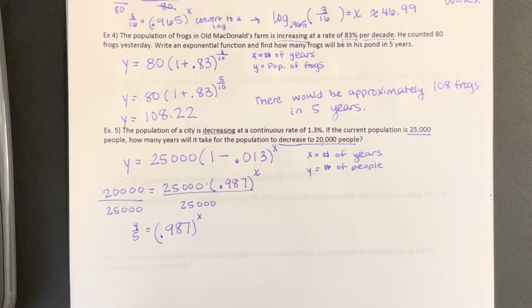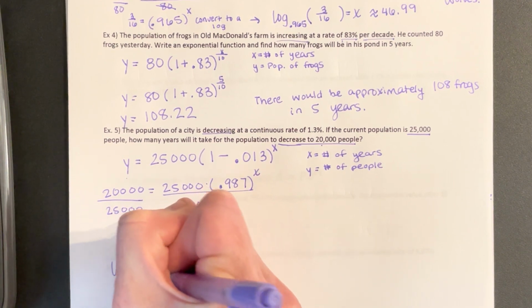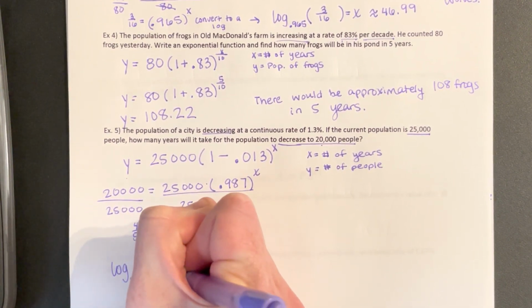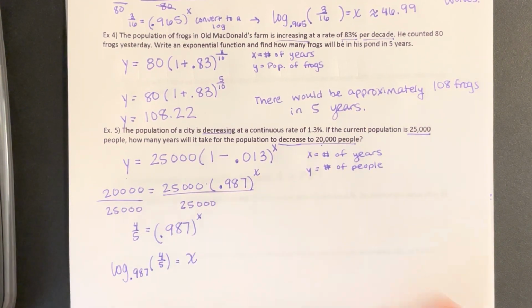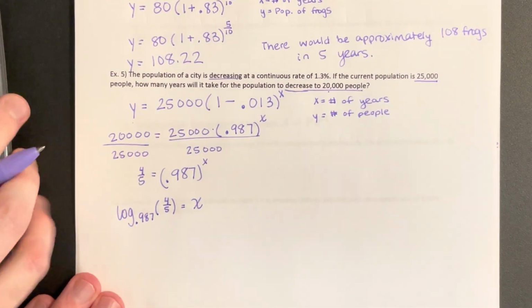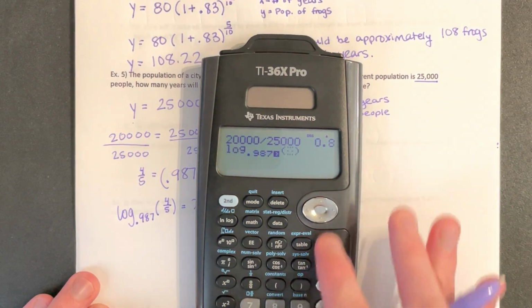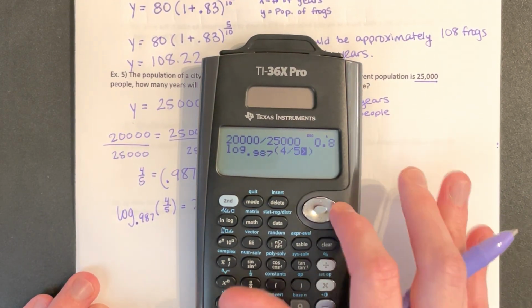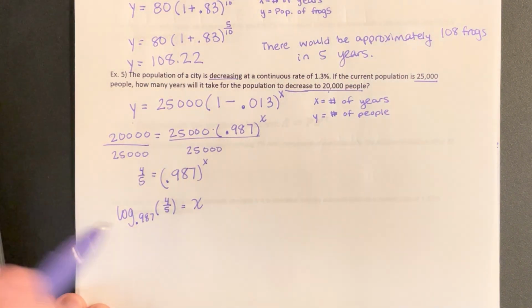To solve for an exponent, we convert to logarithmic form. So log base 0.987 of 4/5, or you could do your 0.8 there, equals X. Plug that into our calculator. Log base 0.987 of 4/5 is 17.05.